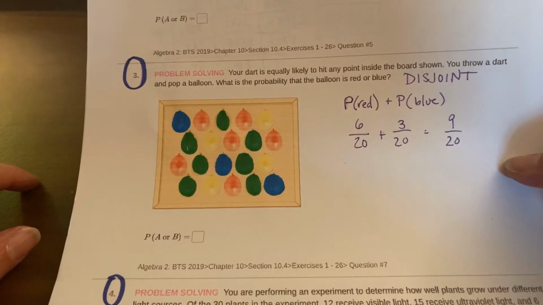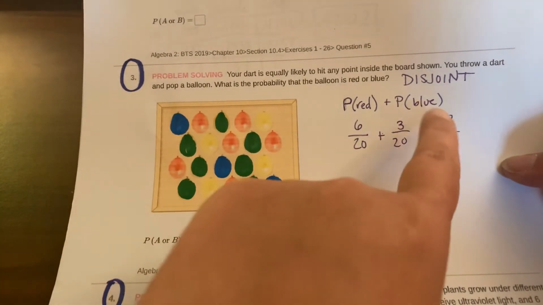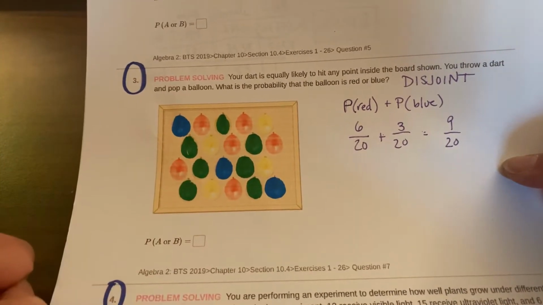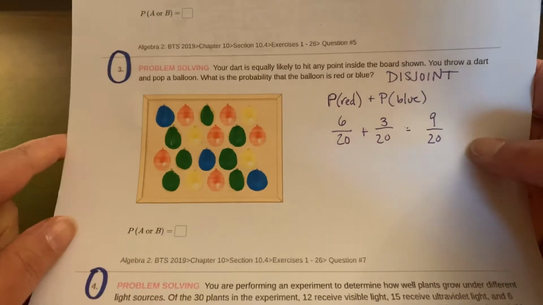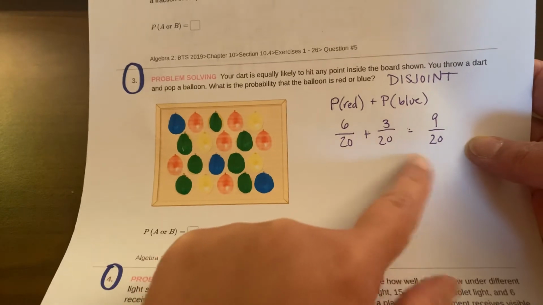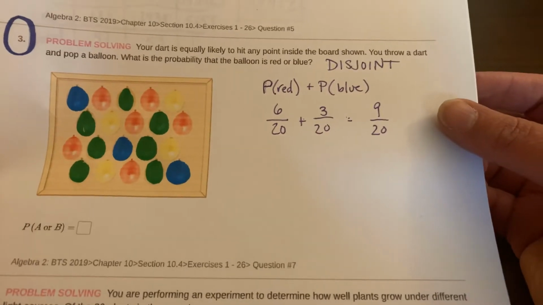So there are 6 red balloons, so it would be 6 out of 20 for the red, and for the probability of the blue, you count the blue balloons, 3 out of 20. So that would be 3/20ths, and then you add the 6/20ths plus the 3/20ths, and you get 9/20ths as your answer there. That is the probability of A or B.